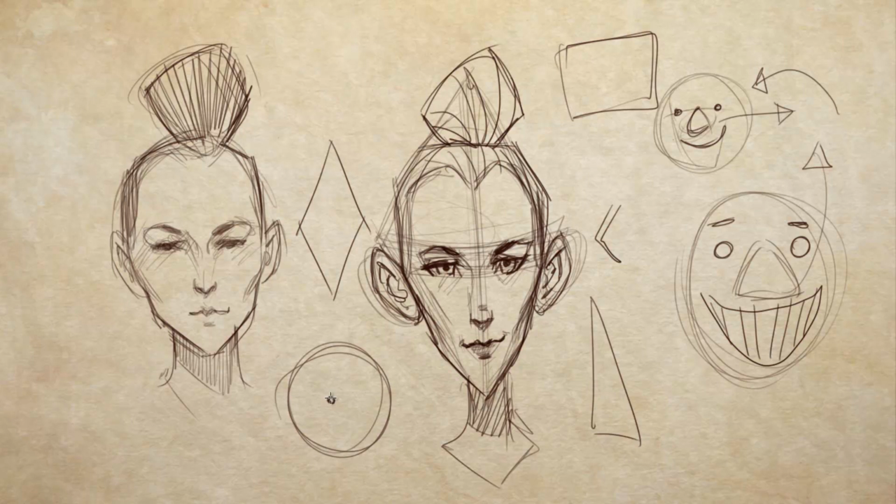Are the eyes close together? Is the mouth far apart, or is it really wide? Or are the eyebrows really high up? Just what are the elements that compose this face?